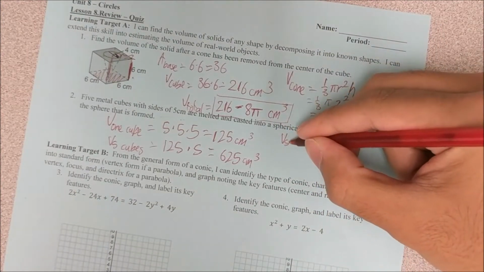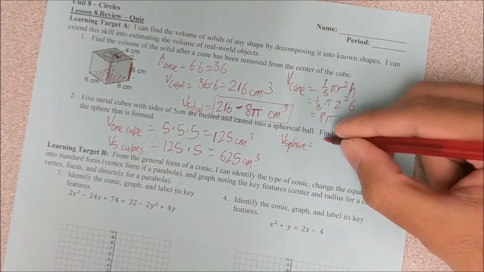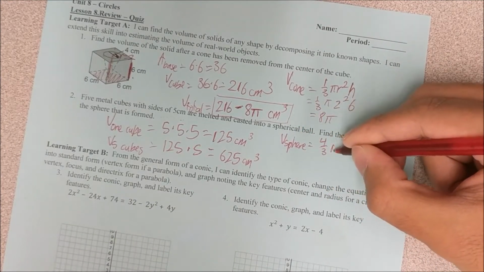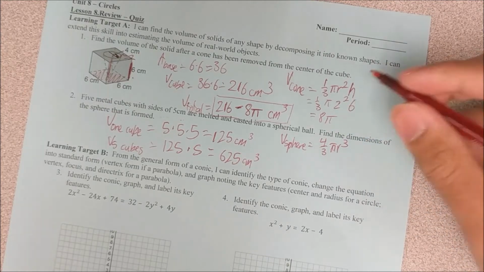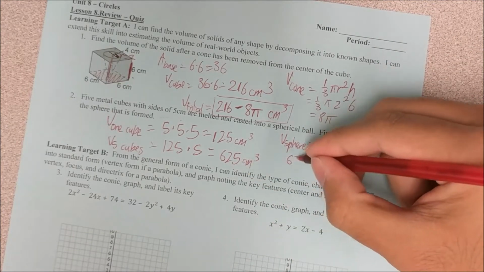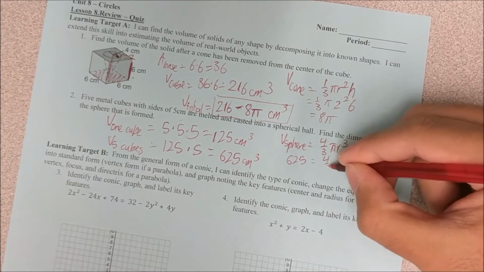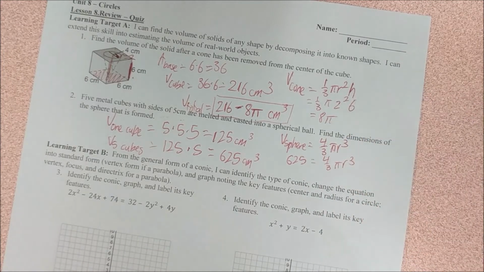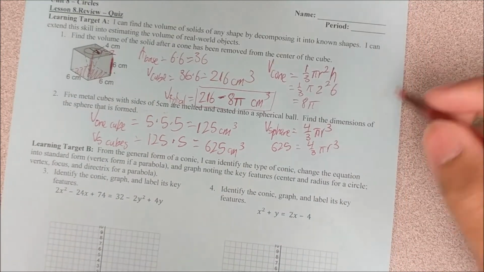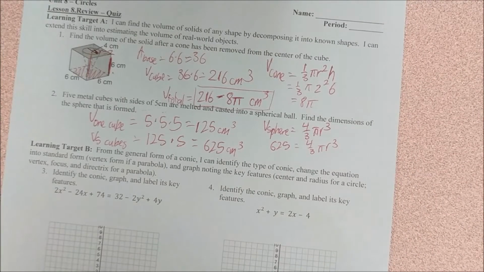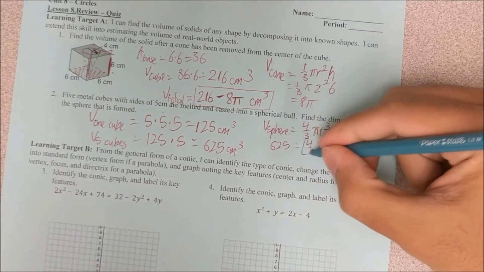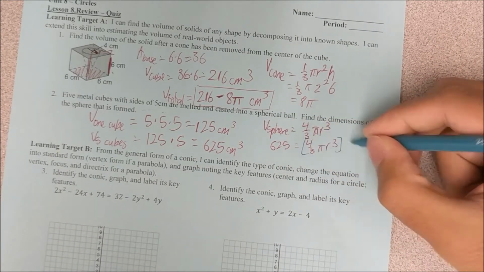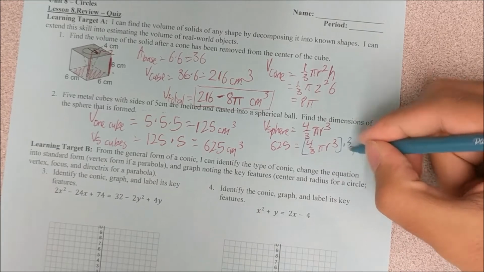So volume of a sphere, formula 4/3 pi r cubed, and in this case we need the volume to be 625. So now we solve for r. First, I'll get rid of the 4/3 by multiplying both sides by 3/4.